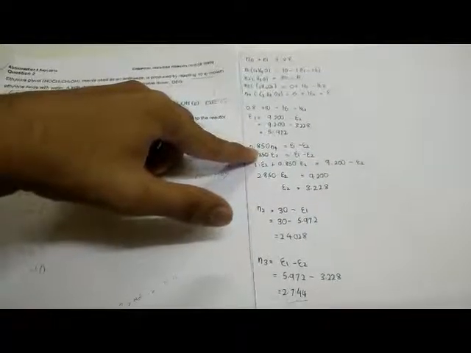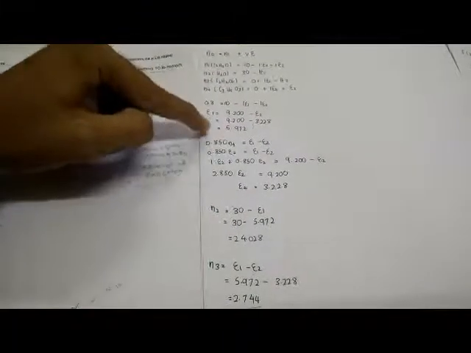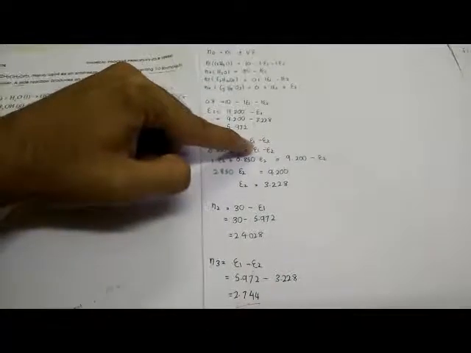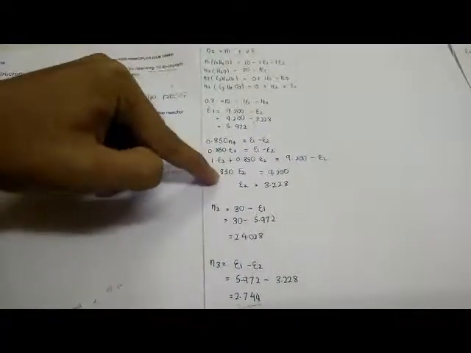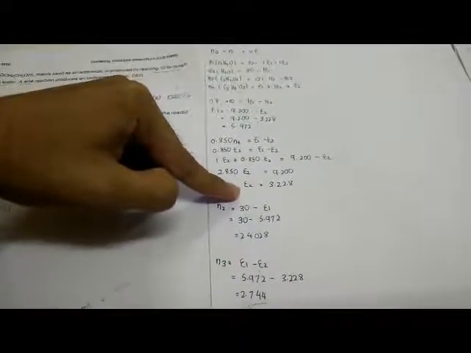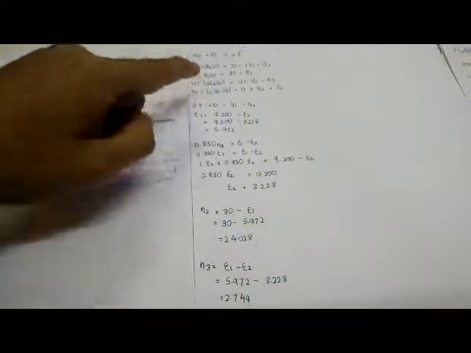And then we have to proceed to the value for N3 first. For the value for N3, N3 equal to 0.850 N4 minus chi1 plus chi2. So we will get the value for chi2, which is 3.228. And then we will proceed for N2, which is 30 minus chi1.